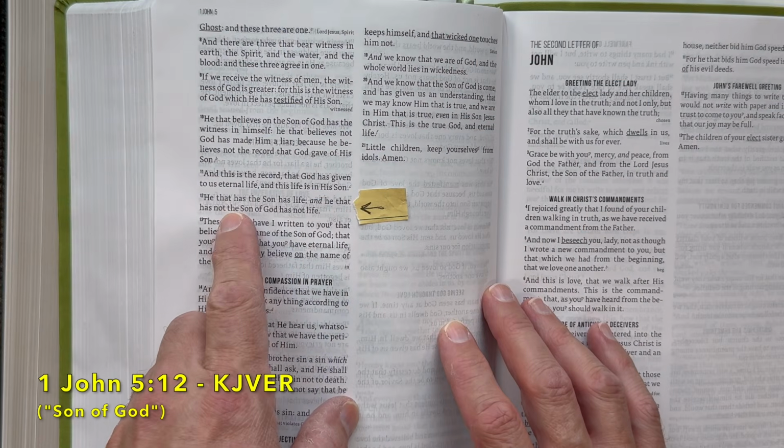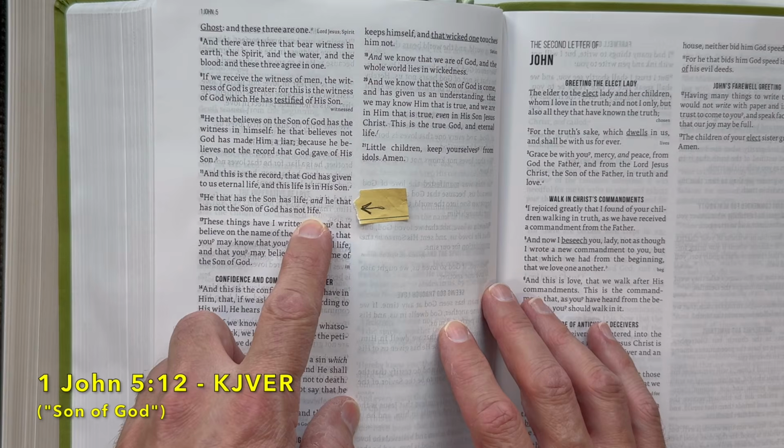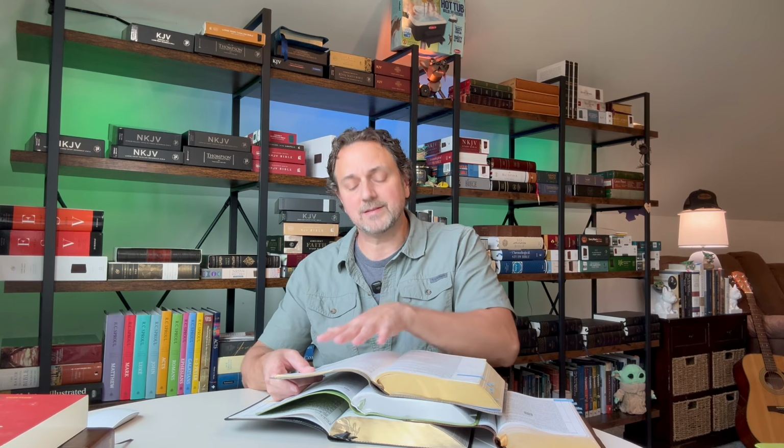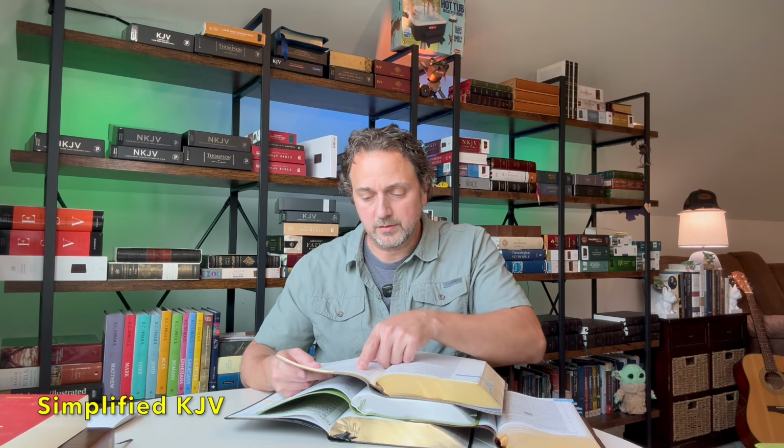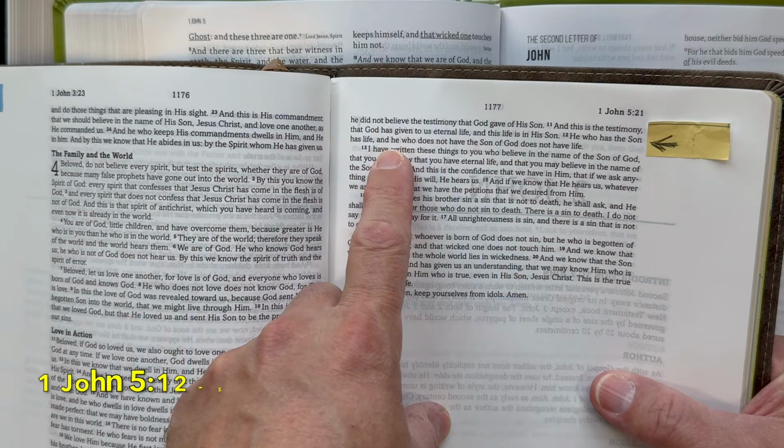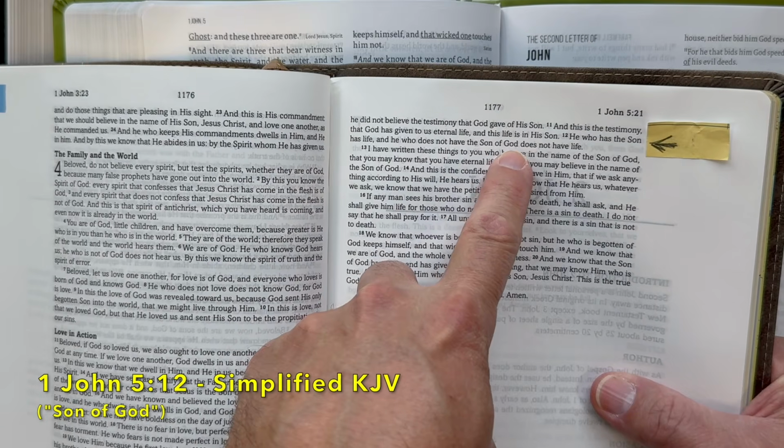So if we go over here, here's the KJVER. And he that hath not the Son of God has not life. So they put Son of God, not just the Son. And then the same here in the Simplified. Now what I'm getting at is that these match modern KJVs. They do not match the 1611. So I just want to put that out there once again. Yeah, here you go. And he who does not have the Son of God does not have life.